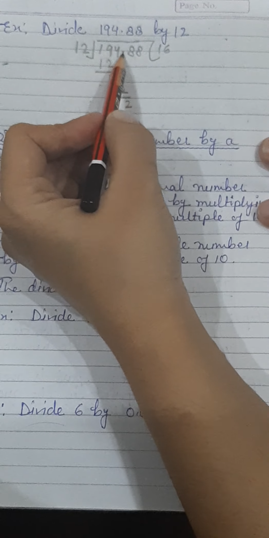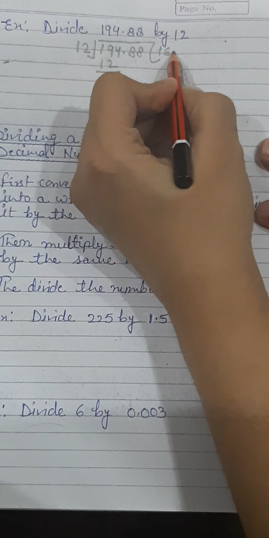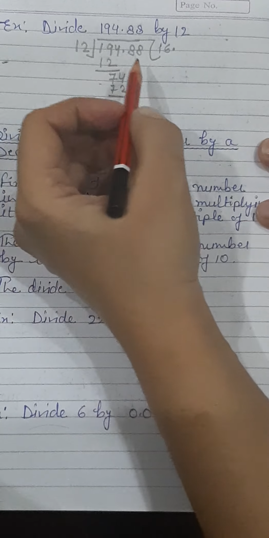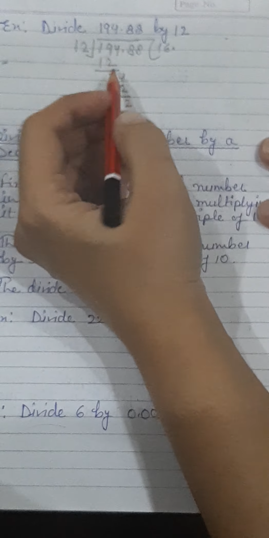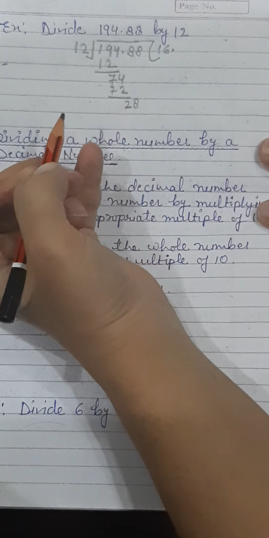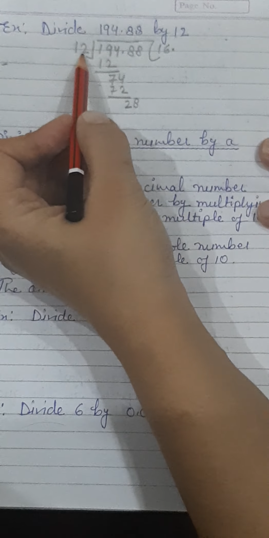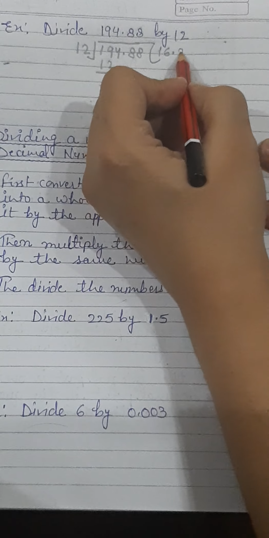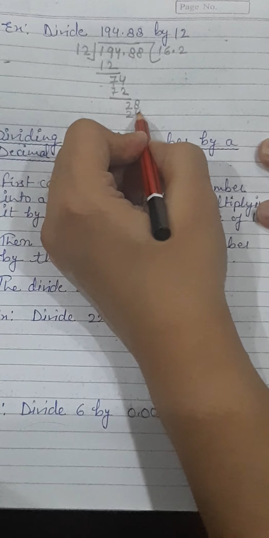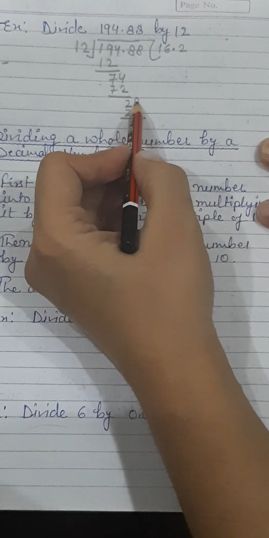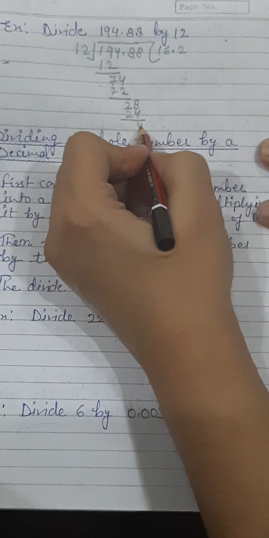Clear? Now the integral part we have done. Then we will place the decimal in the quotient. Clear? And then we will continue with the next number, that is 28. So 12 2s are 24. When you will subtract, 8 minus 4 is 4.